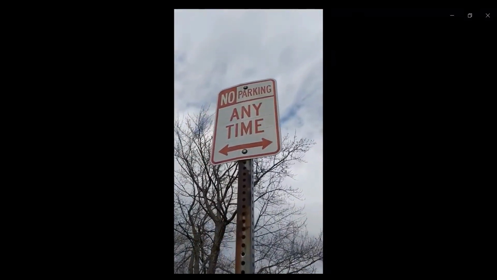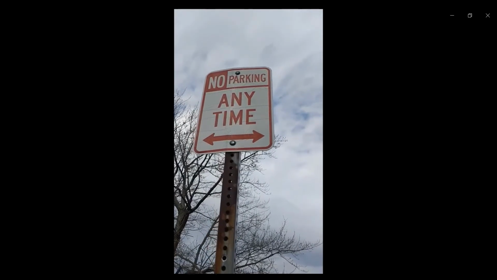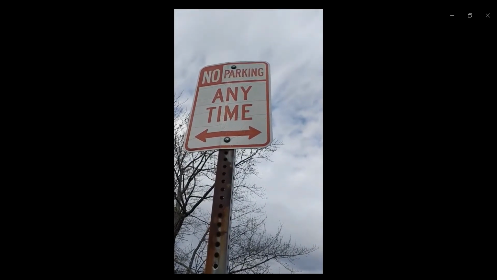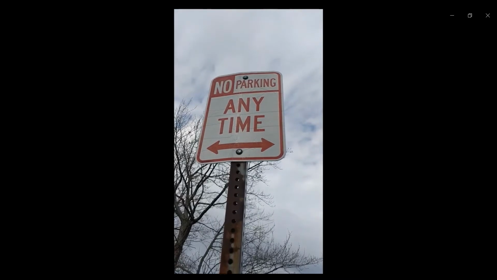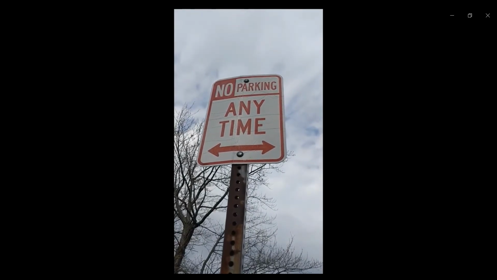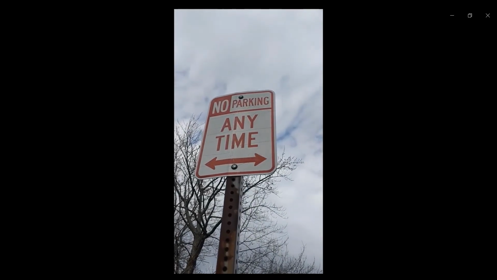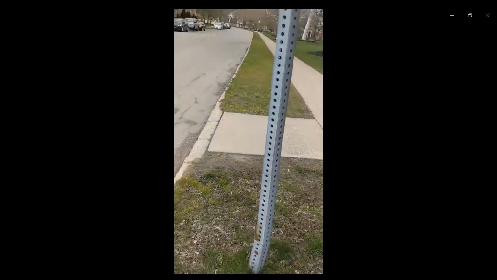Under all the words that say no parking anytime, there's another shape on that arrow. What shape do you see? A triangle. The arrow is a triangle shape at the end. Nice eye.